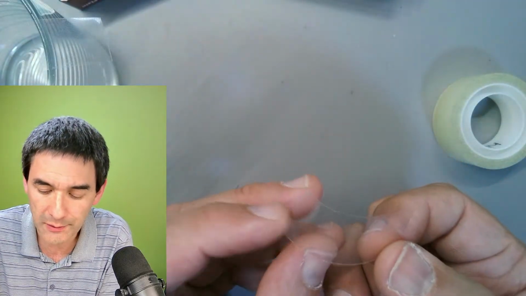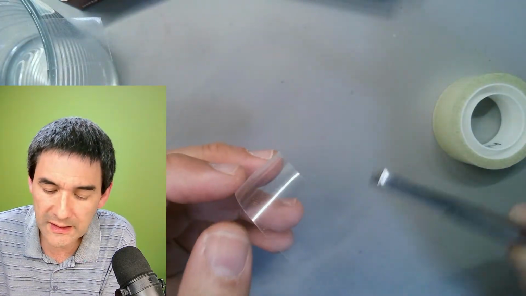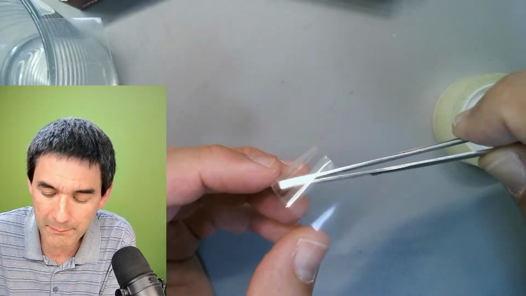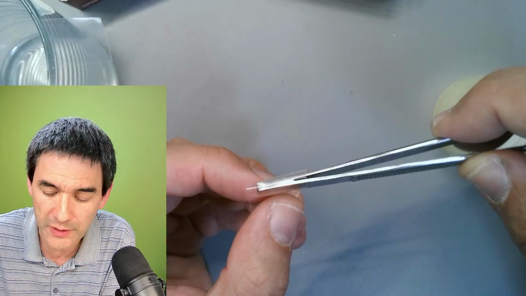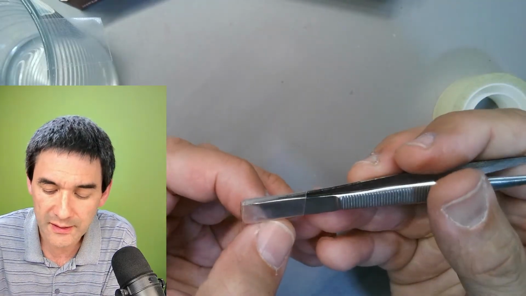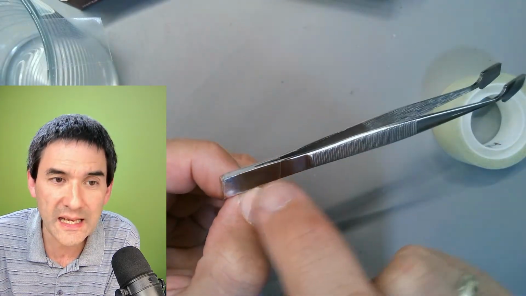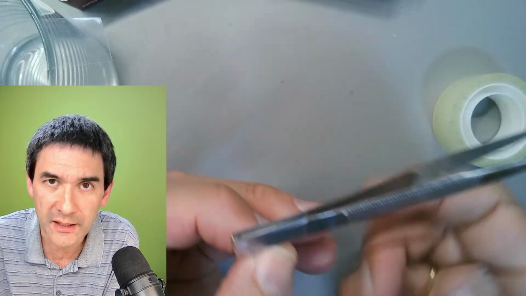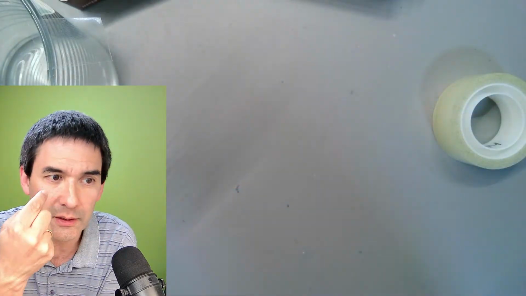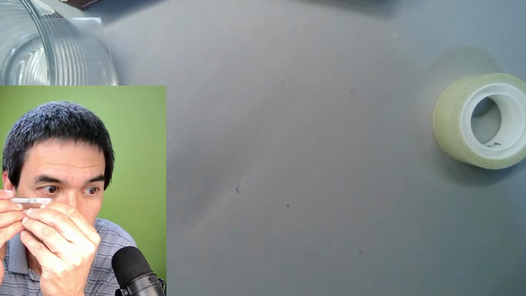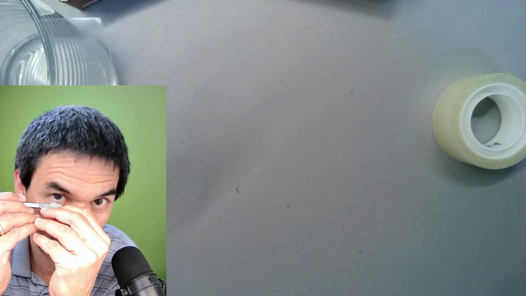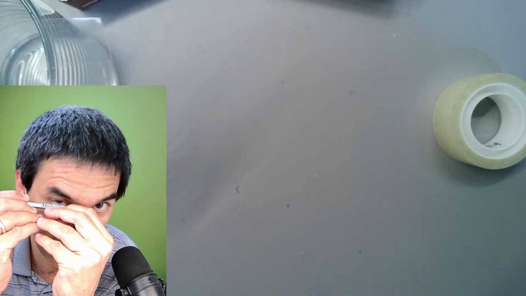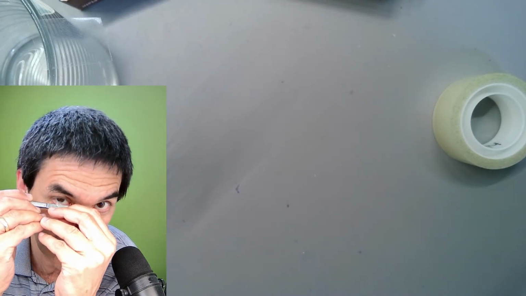You take the tape, sticky side on the outside, and you wrap it around a pencil, or I'm just using the back of my tweezers here, like this. Then you use this edge here, sticky side on the outside, and you have to look at what I'm doing right now. You touch and you try to collect, and don't do it too lightly.